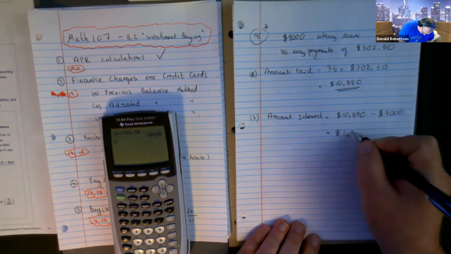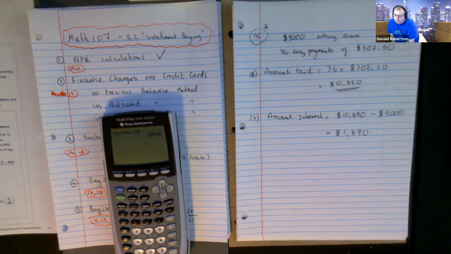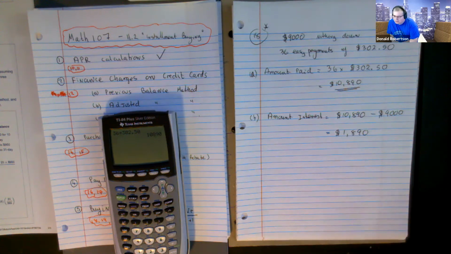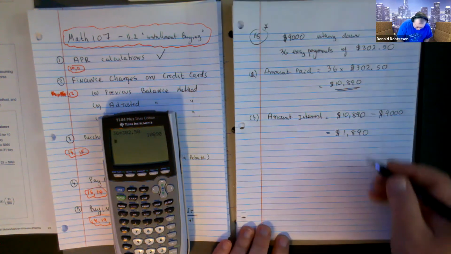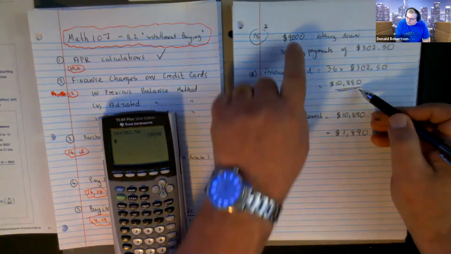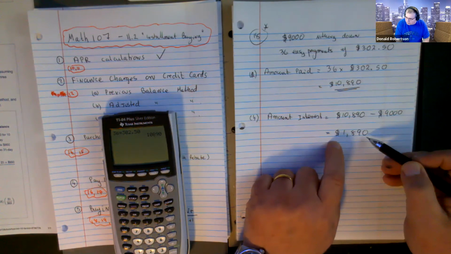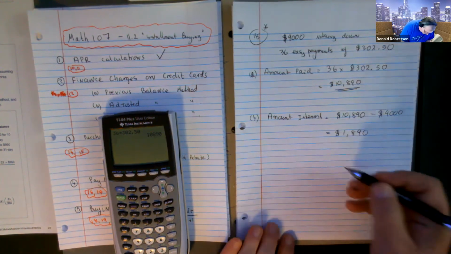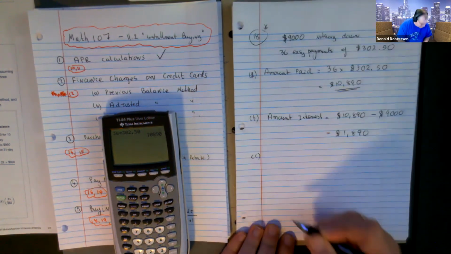Do you know they could have also called that the finance charge, and it would have been the same calculation and the same number, right? Because interest and finance charge are essentially equivalent, aren't they? Depends on what words they want to use. Well, you kind of could do that in your head, right? $1,890, that's how much extra you pay. That's called the interest.